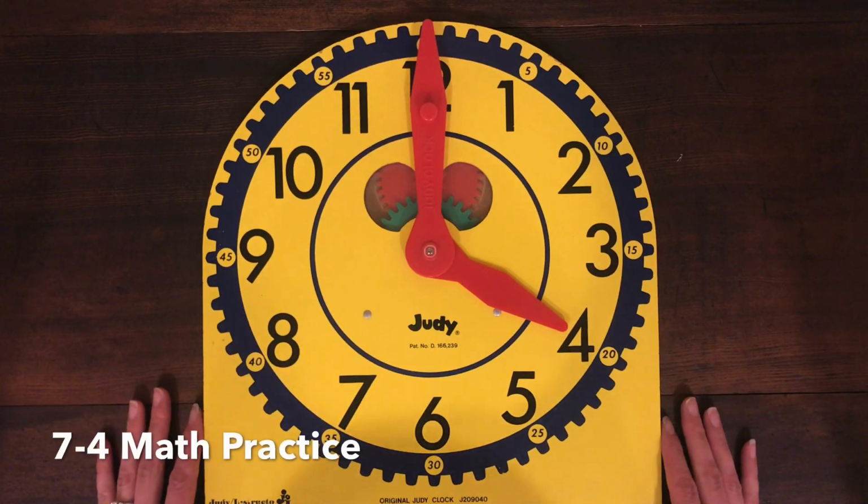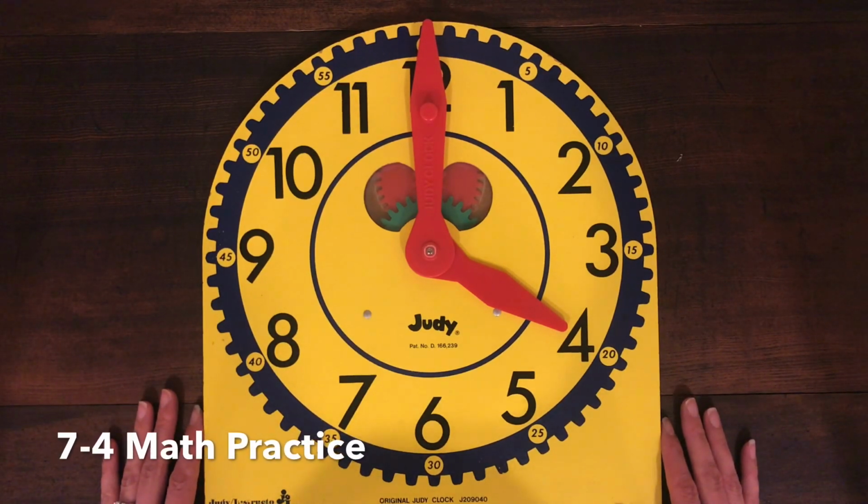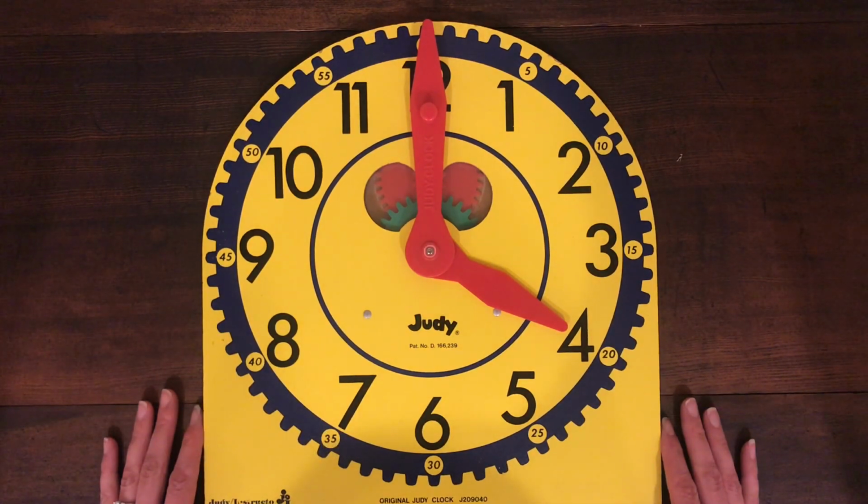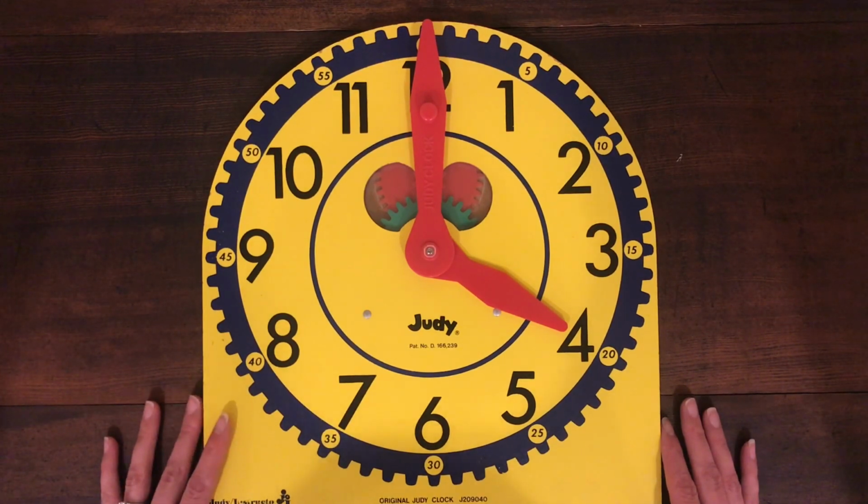Today, first graders will be telling and writing time to the half hour. We will build on what we learned in the last lesson of telling time to the hour using o'clock. We will again use analog clocks in digital form.